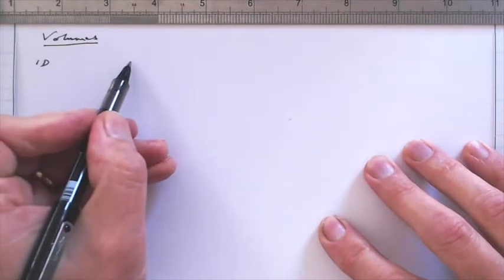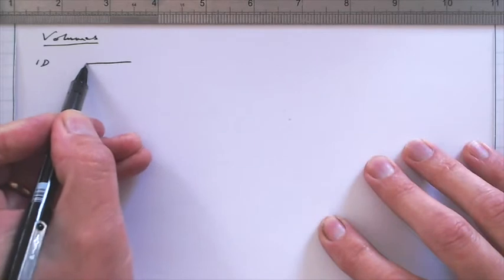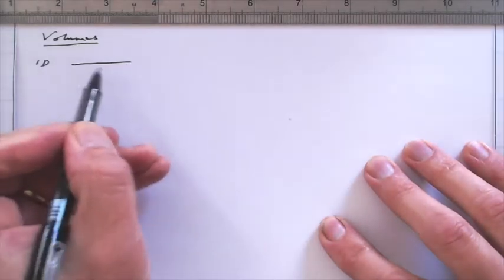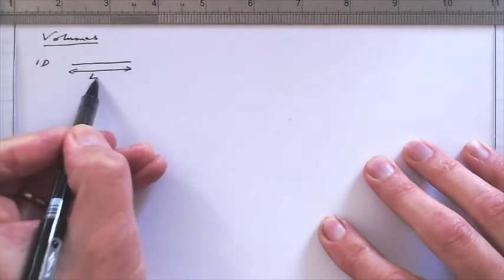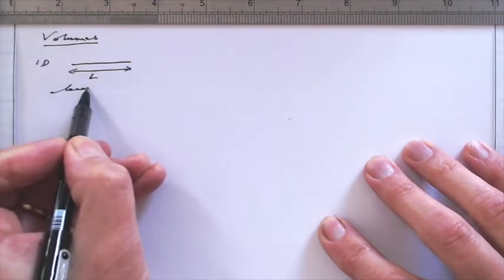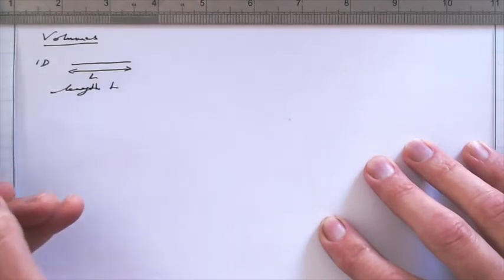So the one-dimensional universe is a line, and here's part of that universe. Here's a line, and it has a length L. So all one can talk about here is a line, and its length is L.